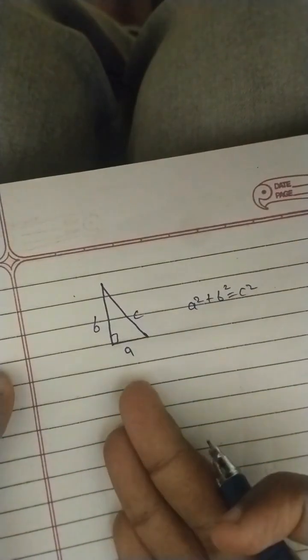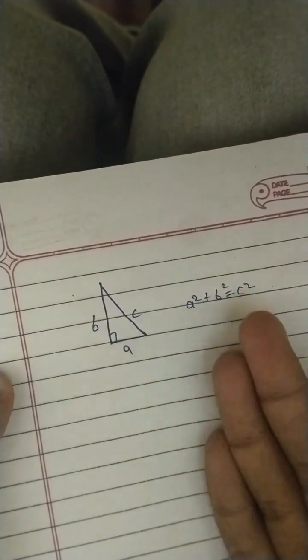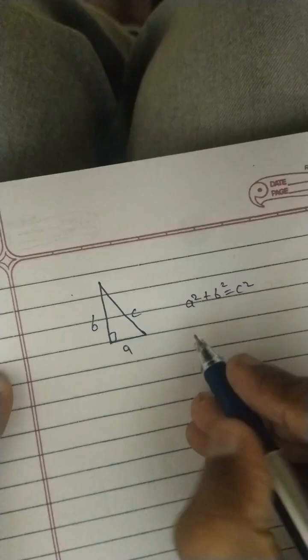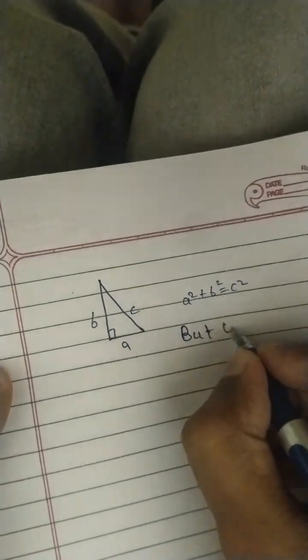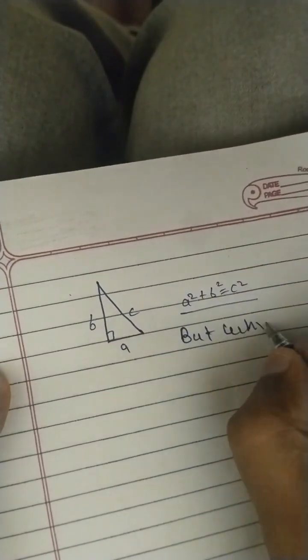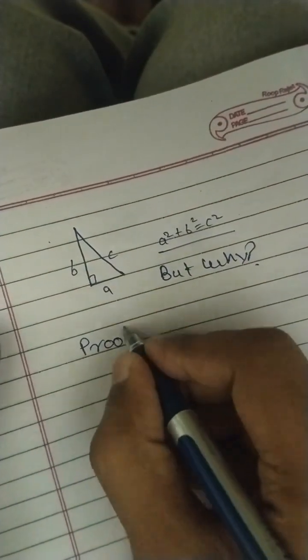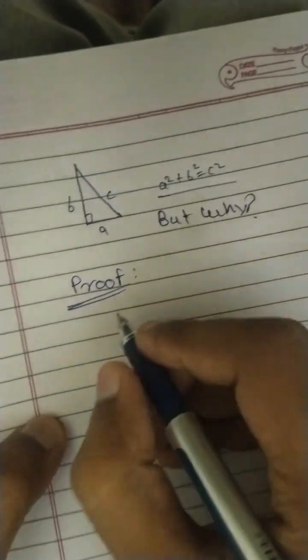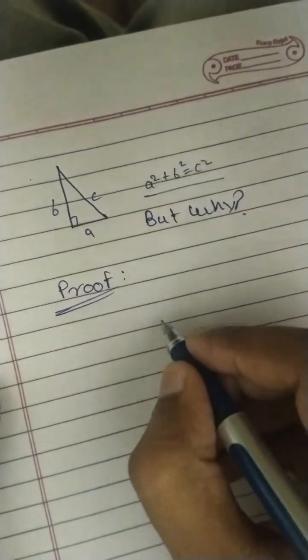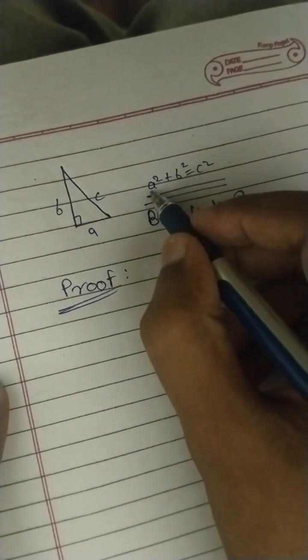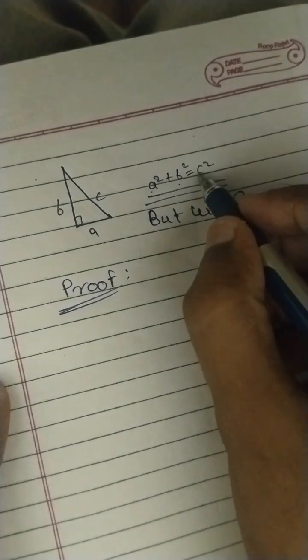We know that a square plus b square is equal to c square, and we know that this is called the Pythagorean theorem. But why is this true? So today we are going to look at the proof of it. I'm going to show you a geometric proof using which we can see why a square plus b square is c square.